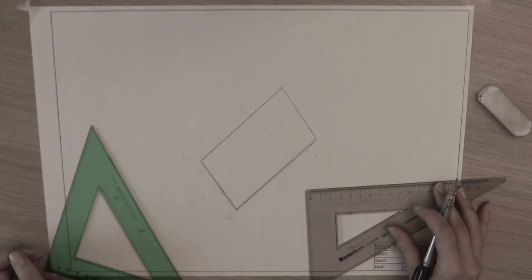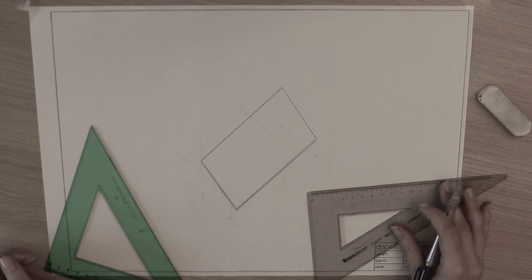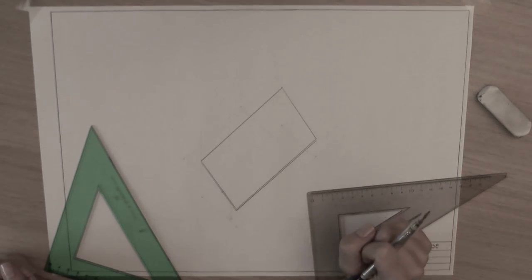And here is my upper roof, lower roof, the roof over the ground floor.